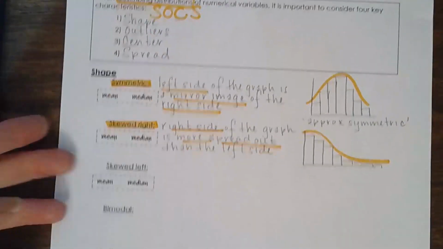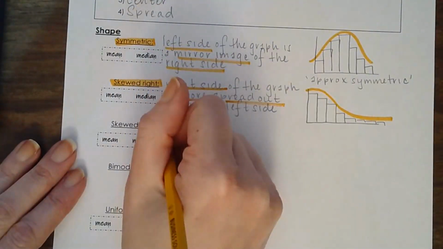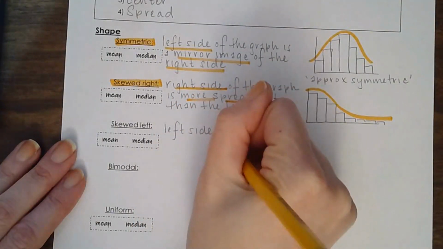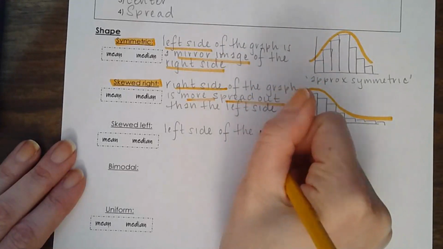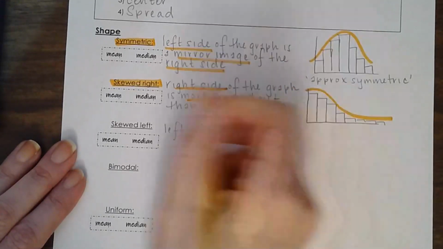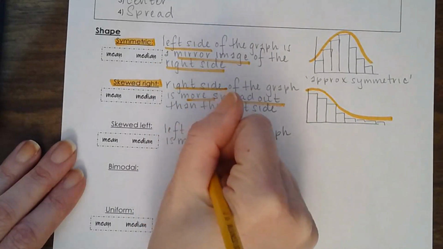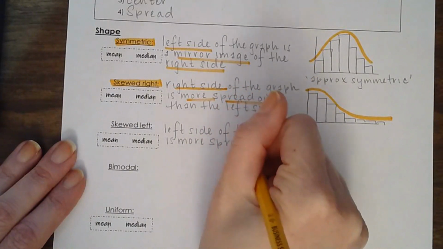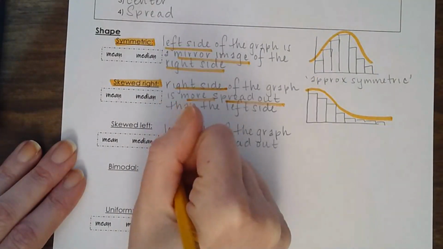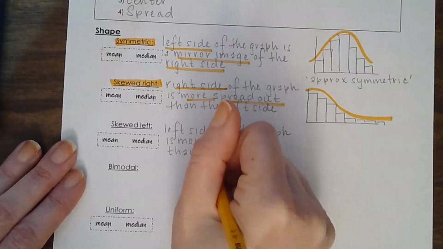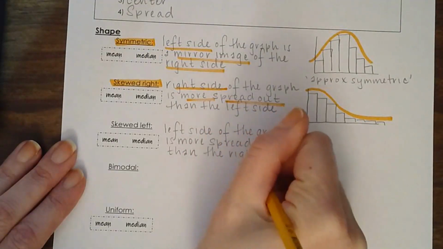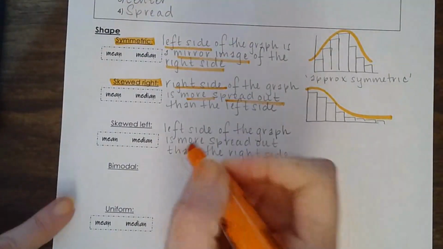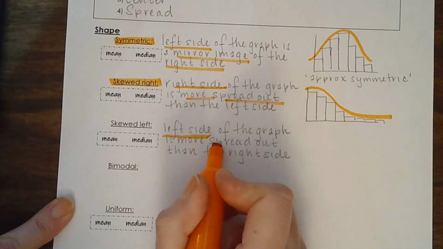Skewed left is the opposite. The left side of the graph is more spread out than the right side.